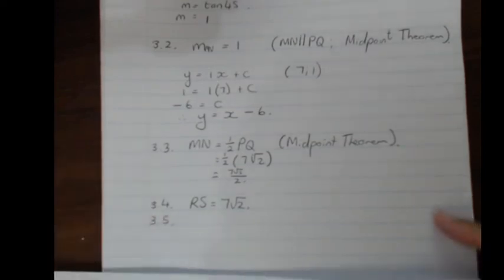But I can see the expectation is that you should, but they should have said this is a reflection or something so that you know that that is a parallelogram. But okay, I can see they did assume that that is a parallelogram, making RS then 7 root 2. So that's fine. Question 3.5 says the coordinates of S such that PQRS in this order is a parallelogram.